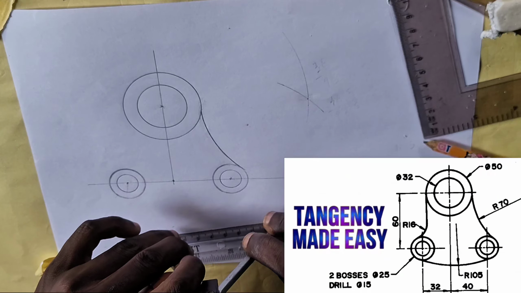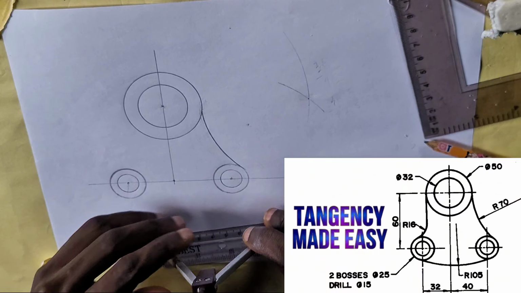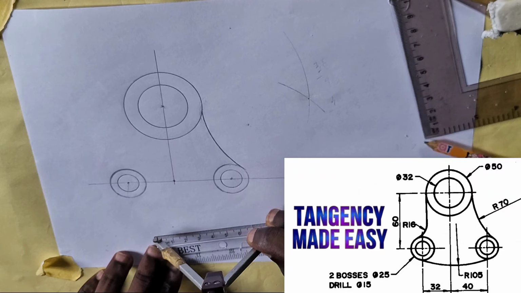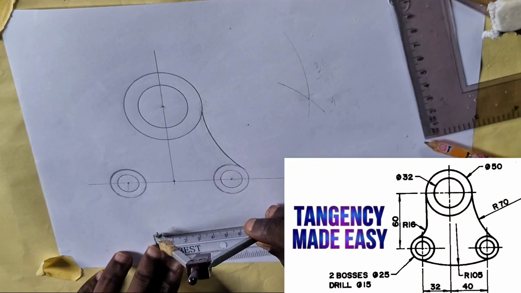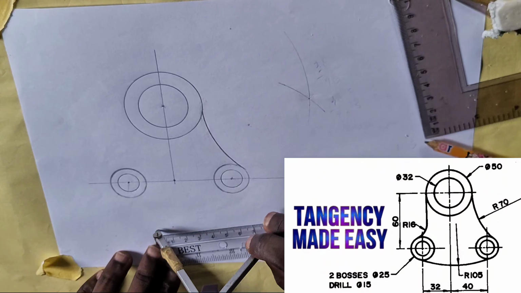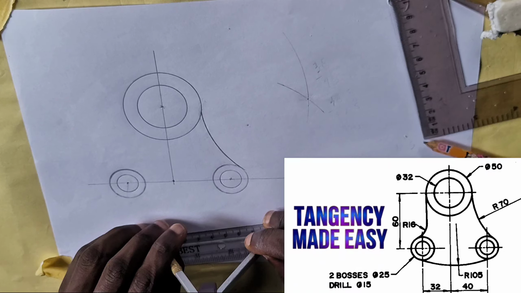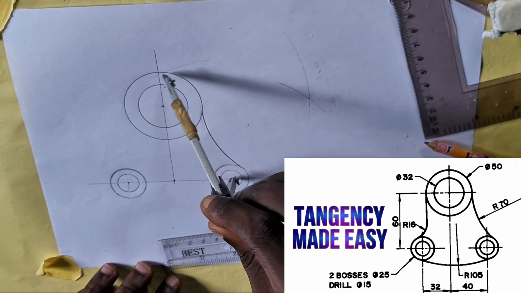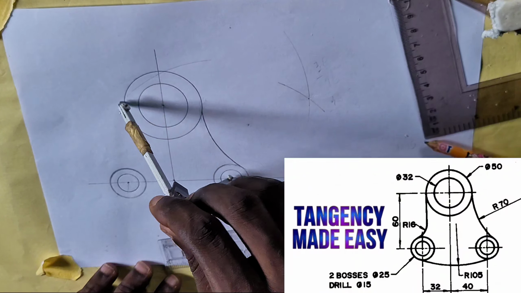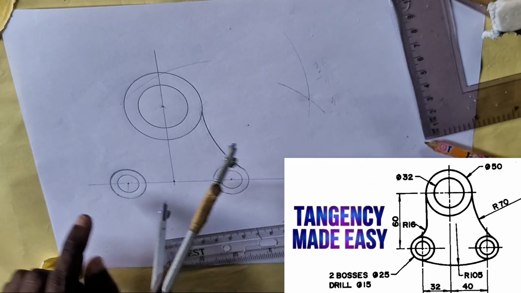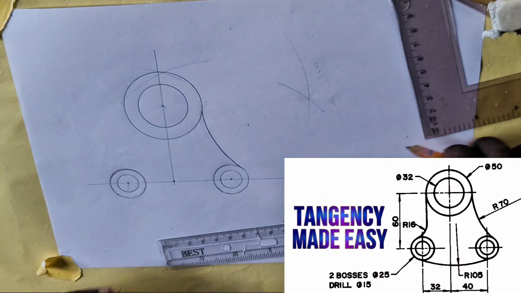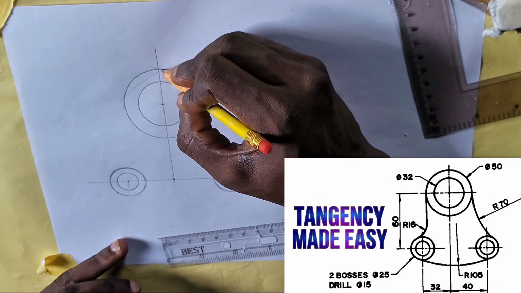Measure 92.5 from here. So place it here. Mark an arc. Please take note of that arc. So place it here. Since both of them have the same radius, mark another arc. Now take note of where they join here. Both of them joined at this point.